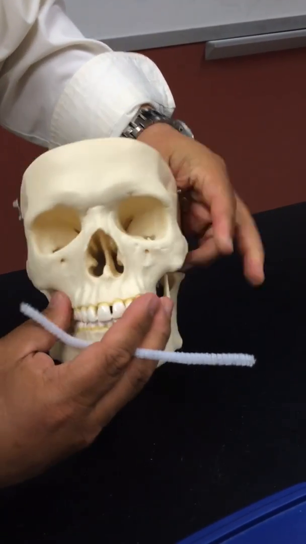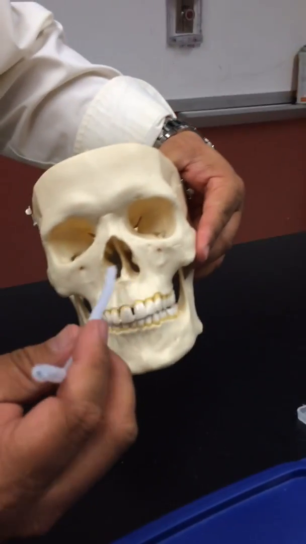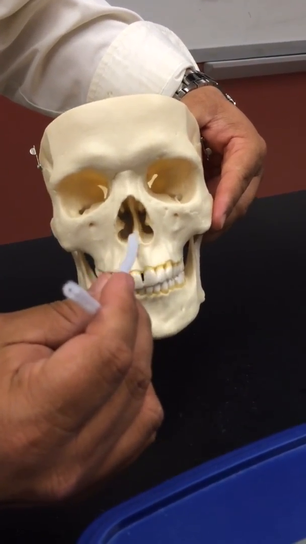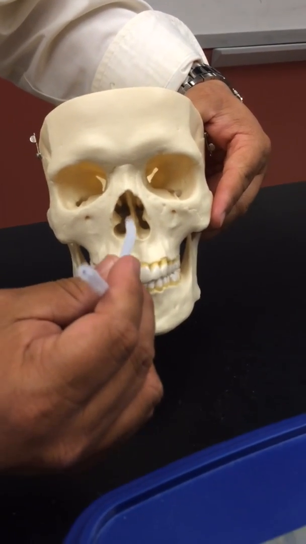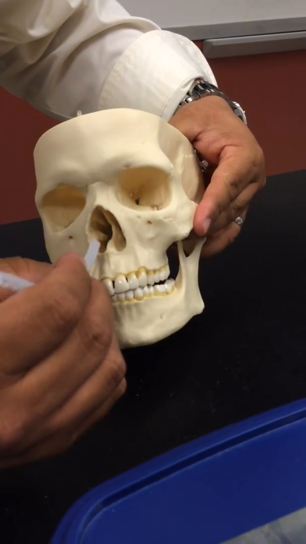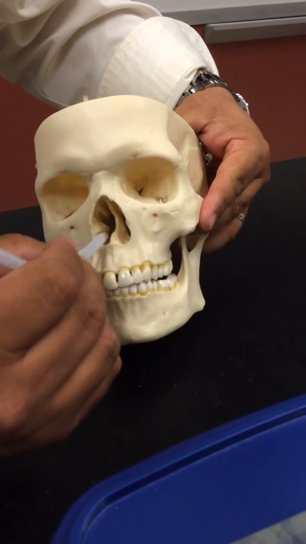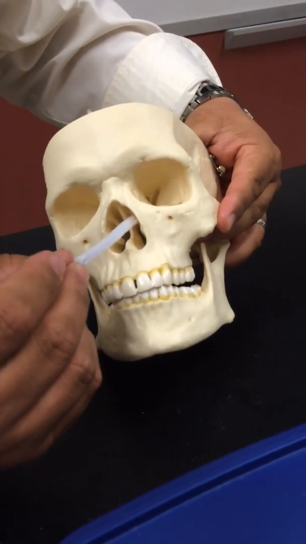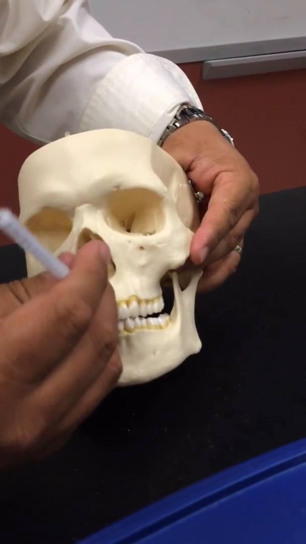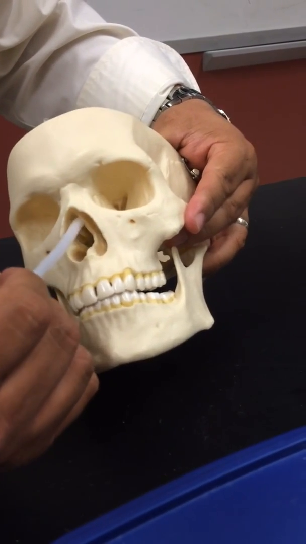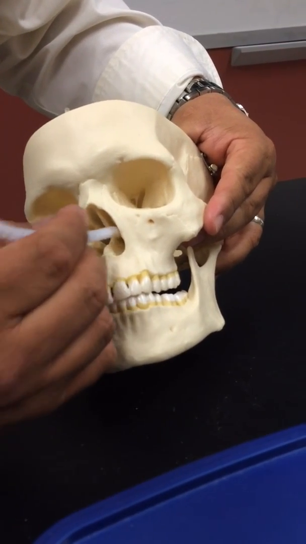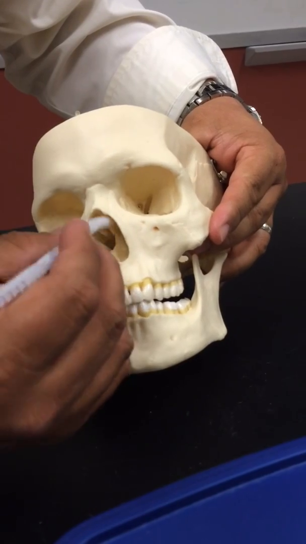If we look at the nasal cavity, the bones we're going to see here. One individual bone you see here is the vomer, which forms the inferior posterior portion of the nasal septum. Just lateral to that, you see the inferior nasal conchae, and just superior to that, you can see the middle nasal conchae. The middle nasal conchae are actually part of the ethmoid bone. The other part of the ethmoid bone that's visible here is the perpendicular plate of the ethmoid, and this makes up part of the nasal septum as well.